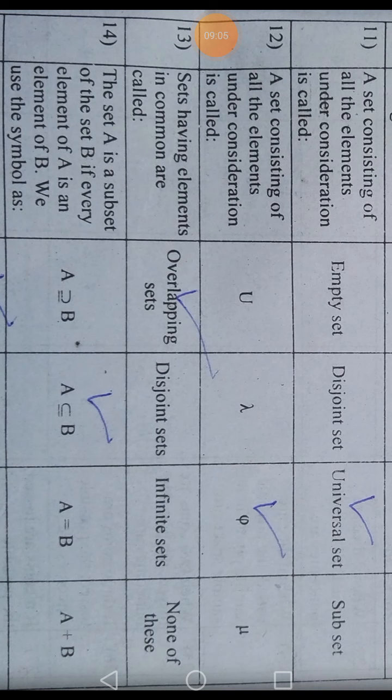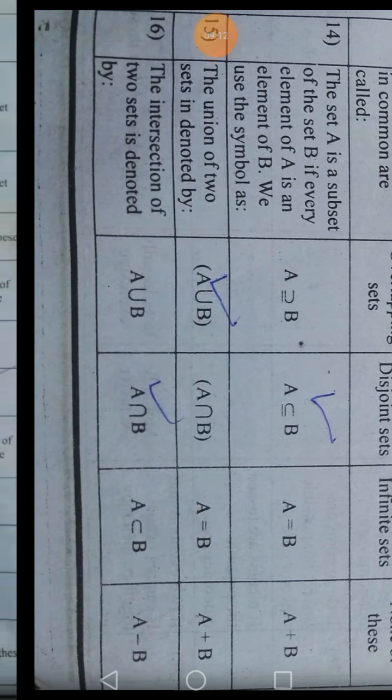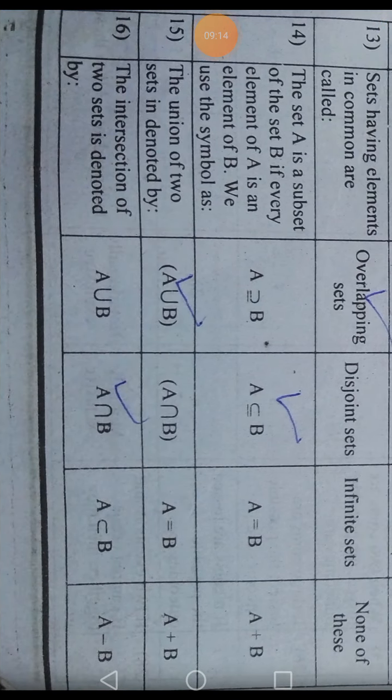We use the symbol A ⊂ B, which means A is a subset of set B. The union of two sets is denoted by A union B. The intersection of the two sets is denoted by A intersection B.